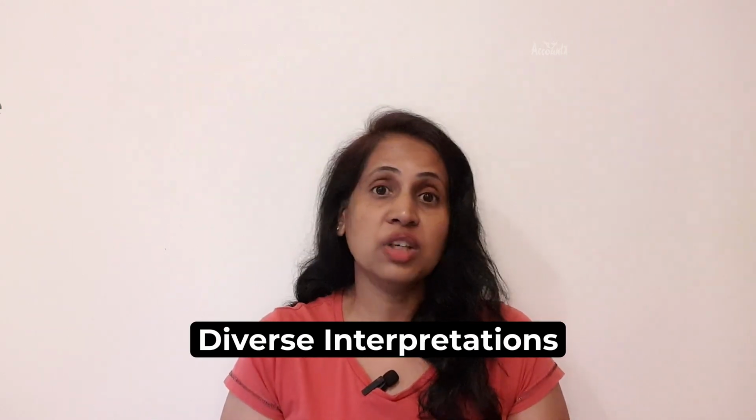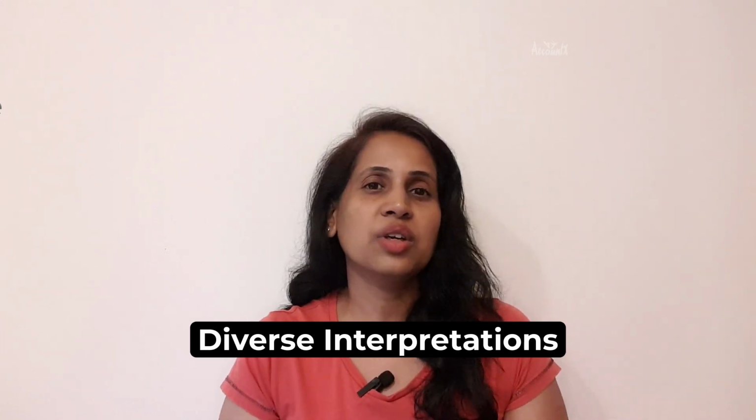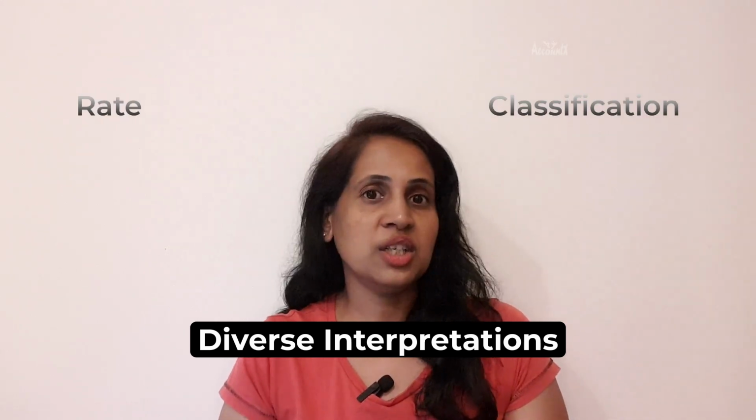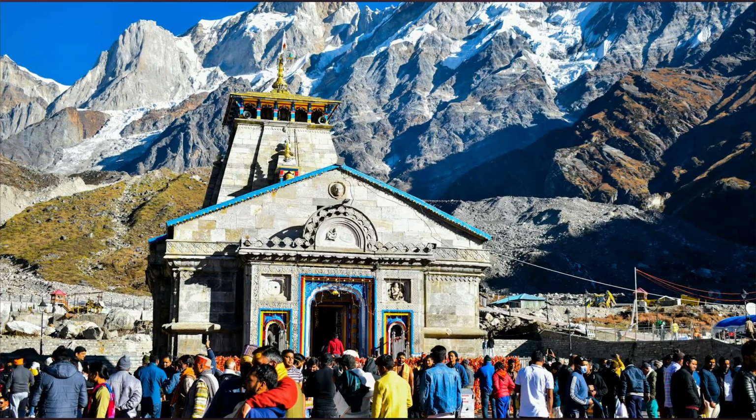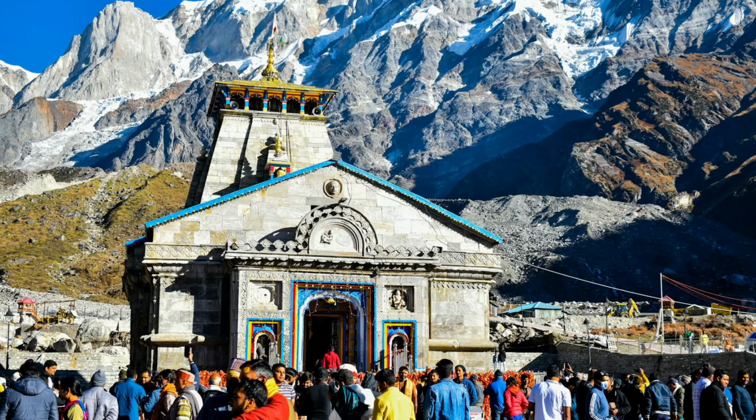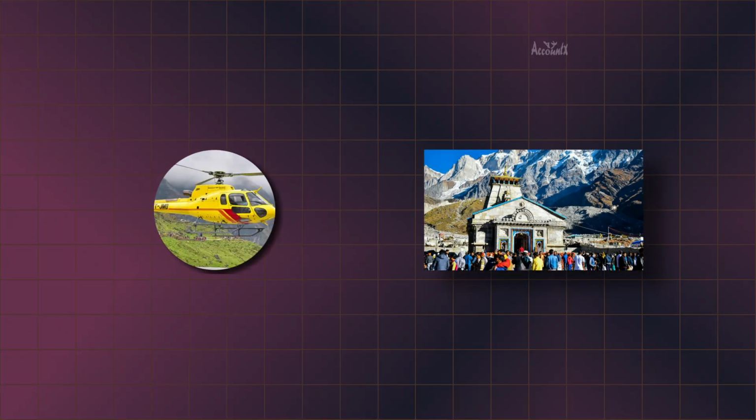Now coming back to the circular, this short payment or exemption can be because of diverse interpretations, say about GST rate, classification, and so on. To have a better understanding of this, let's consider a scenario. Imagine you want to visit Kedarnath temple in Uttarakhand. So you're planning to book for helicopter services.